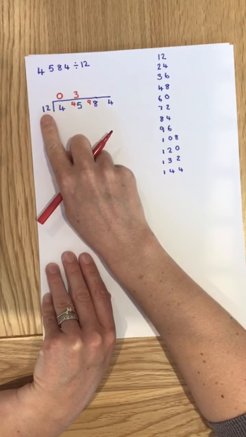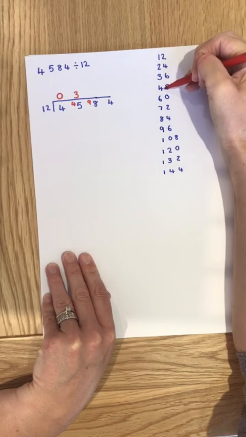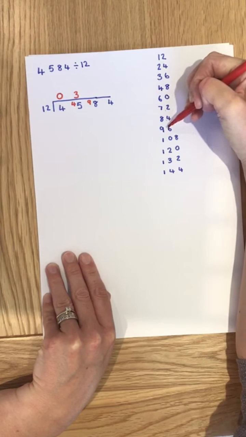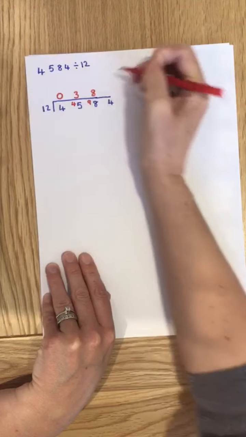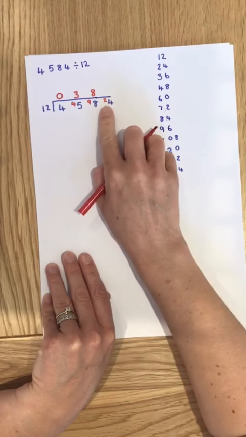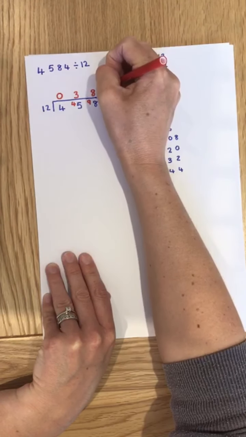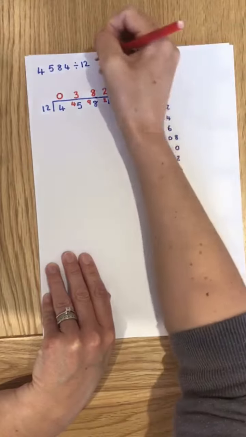So now I'm asked how many 12s go into 98. So that's 1, 2, 3, 4, 5, 6, 7, 8. Gives me 96. And I need 2 more to make 98, which gives me 24 here. 12 into 24 goes twice. So the answer to my question.